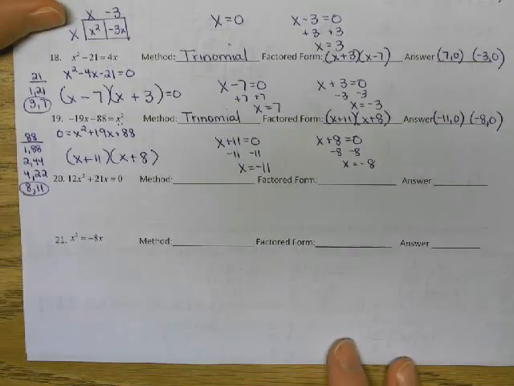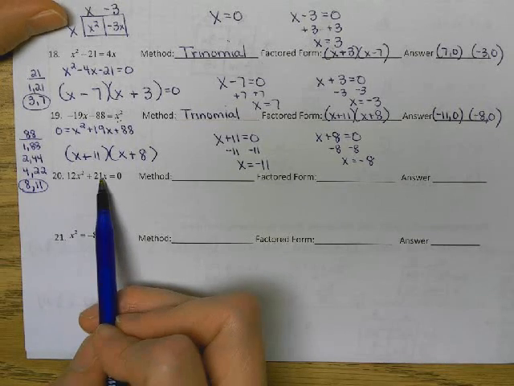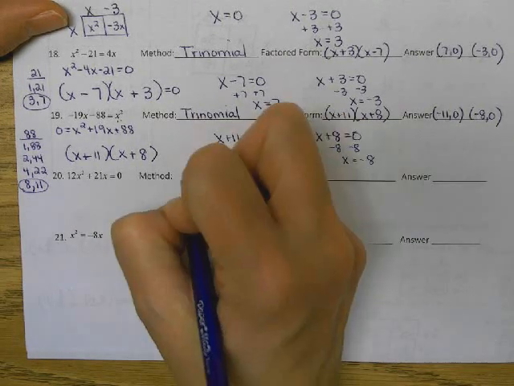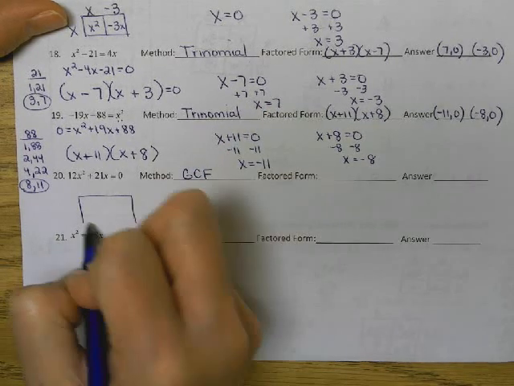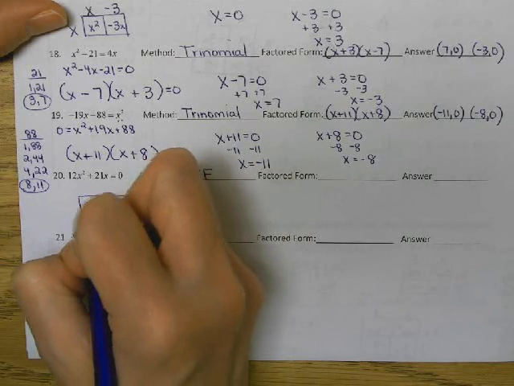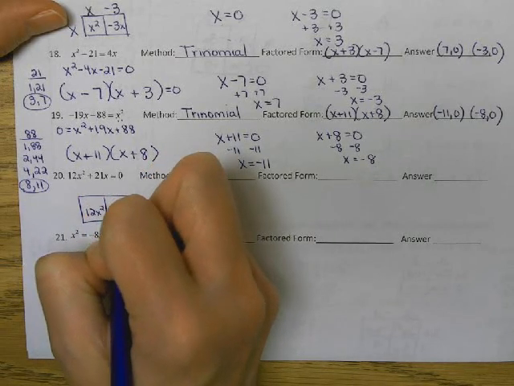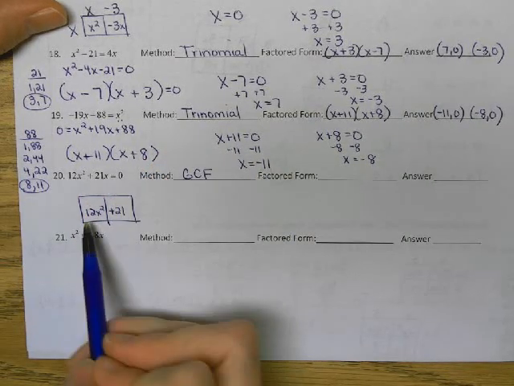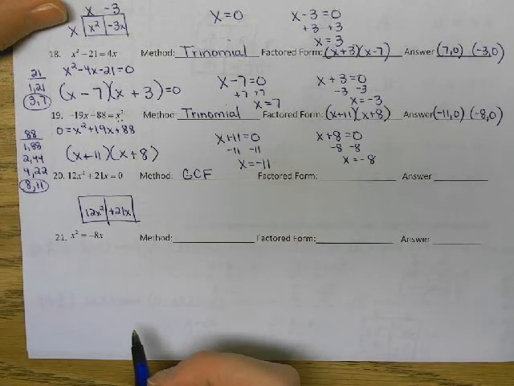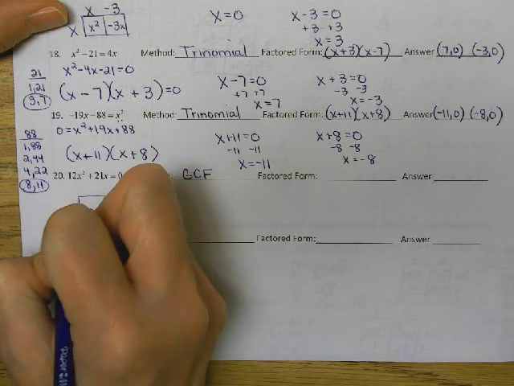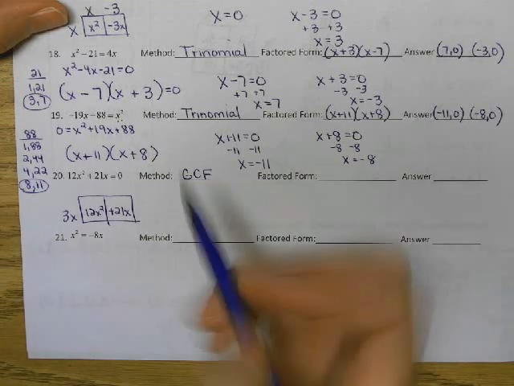All right, on number 20, I have 2 terms. Both of them have an x, so this is a GCF problem. I'm going to go ahead and draw my box. So I have a 12x squared and a 21x. So what is the biggest number that 12x squared and 21x have in common? Well, they're both divisible by 3x.